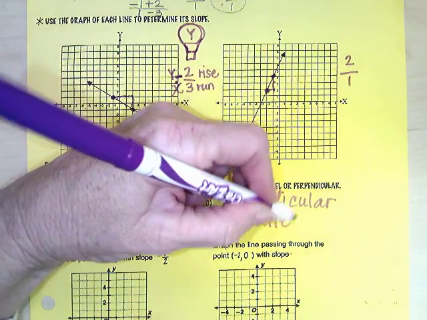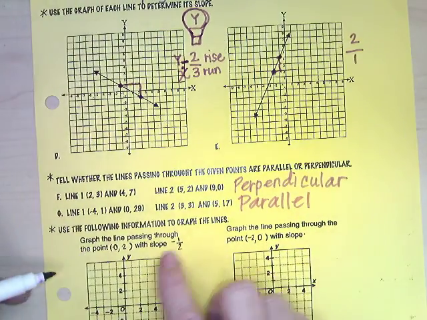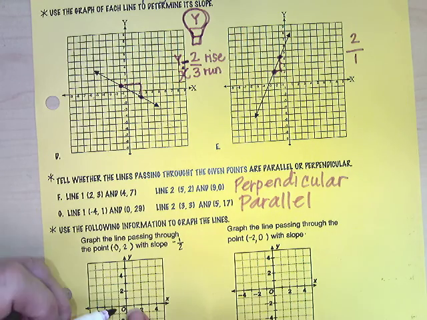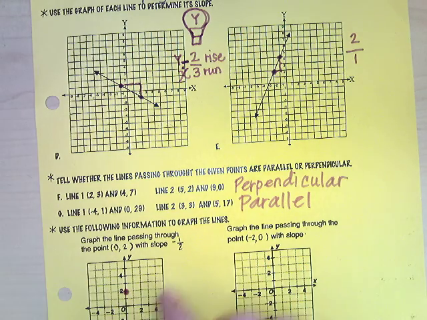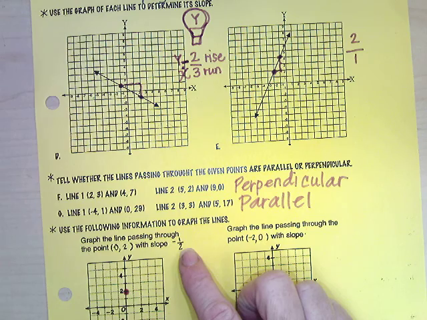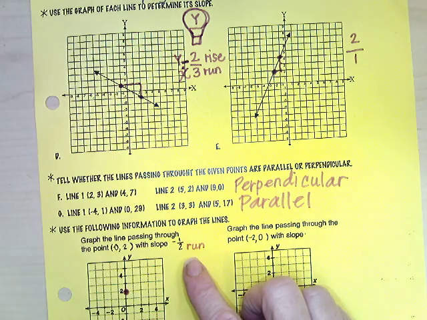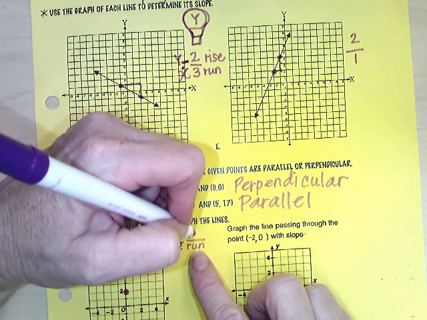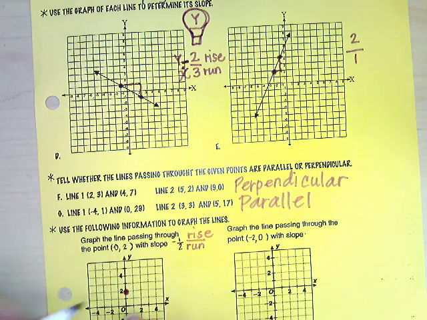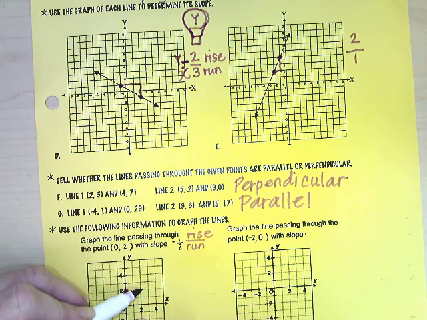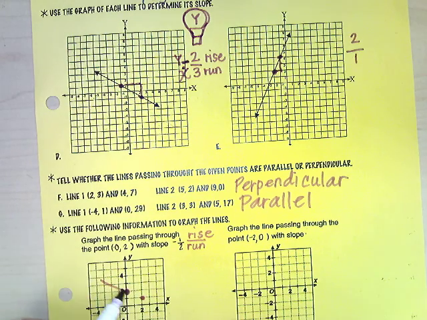You guys are doing fantastic. Graph the line passing through the point (0, 2). Okay, that's (0, 2) right there, with a slope of -1 over 2. Remember, my run to the right is always at the bottom, and my rise or fall is always the top. So let's run to the right 2 and go down 1. There's the slope of your line.